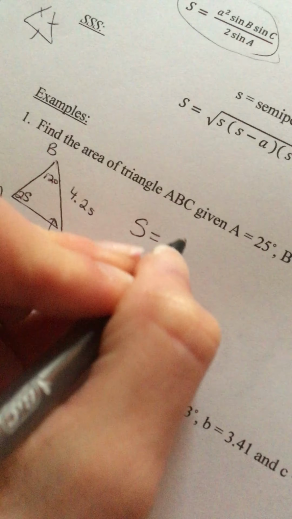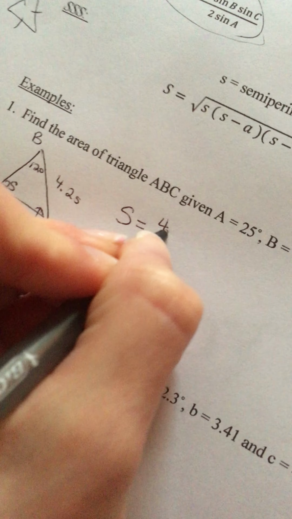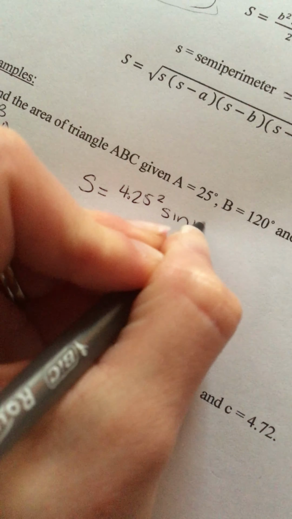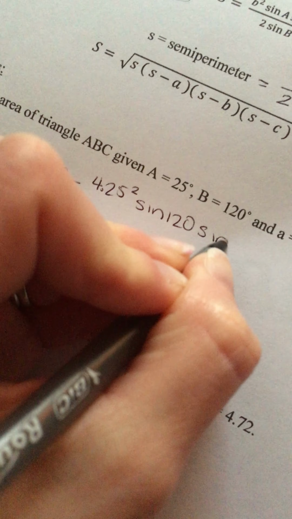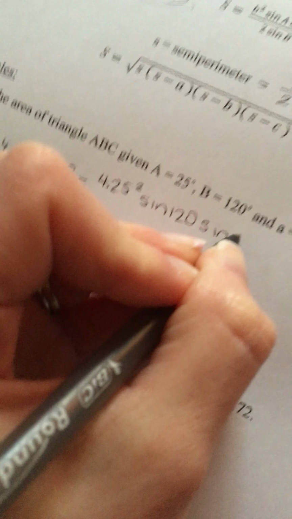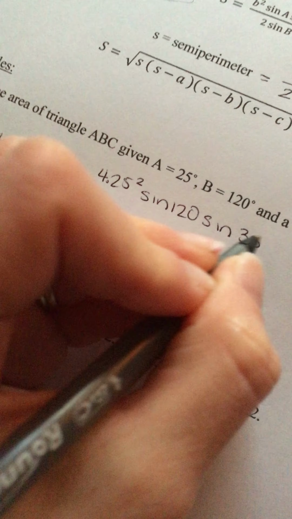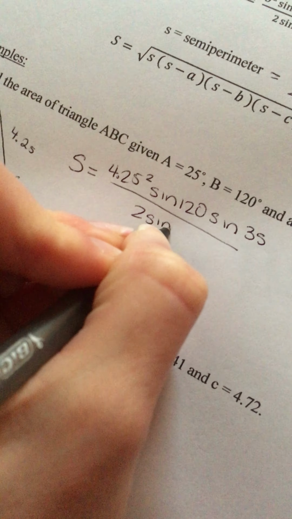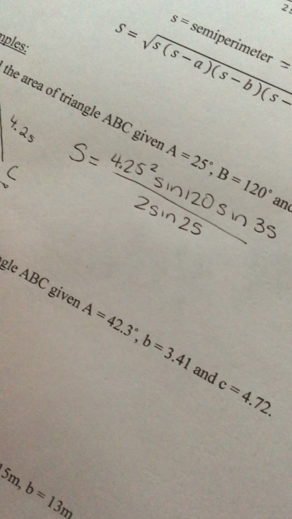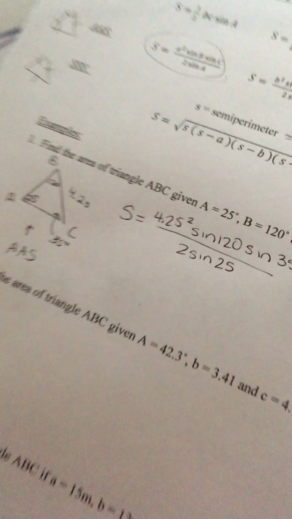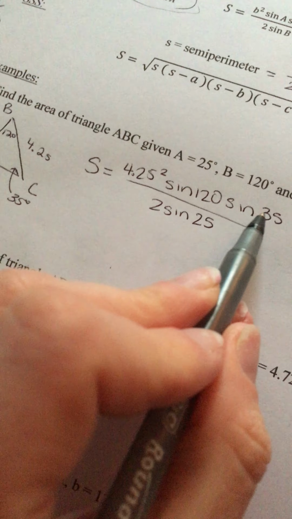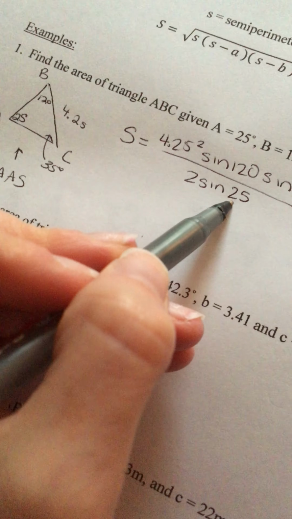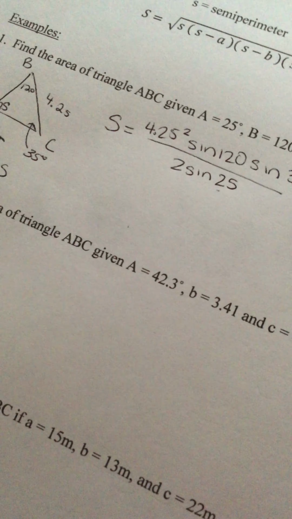So my area is going to be A squared, which is going to be 4.25 squared. Sine of B, sine 120. Sine of C, which is 35 degrees. And then it's going to be 2 sine of A, which is 25. So this is A squared, sine of B, sine of C, over 2 sine of A. So A on top, A on bottom, and then the B's and all that good stuff.